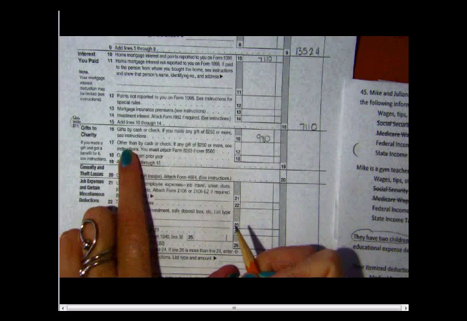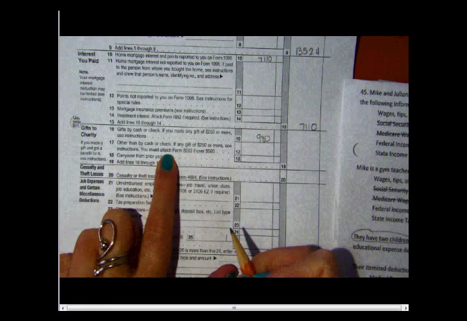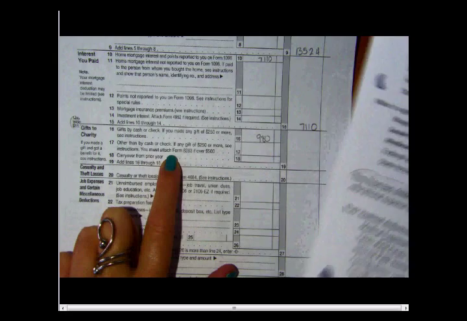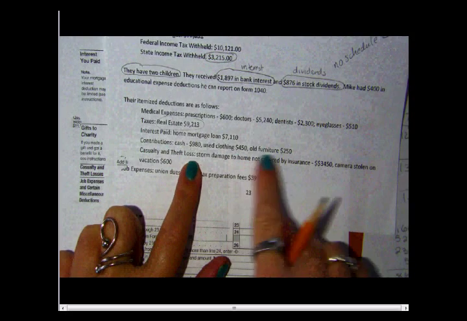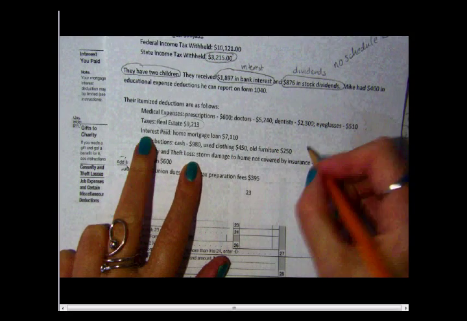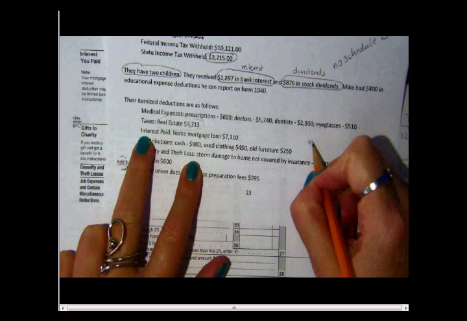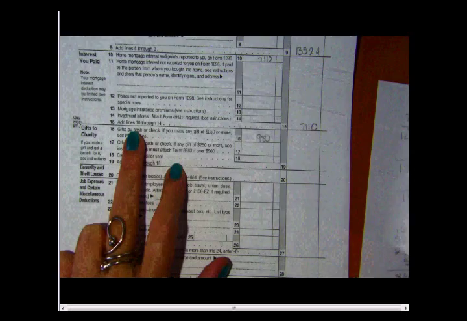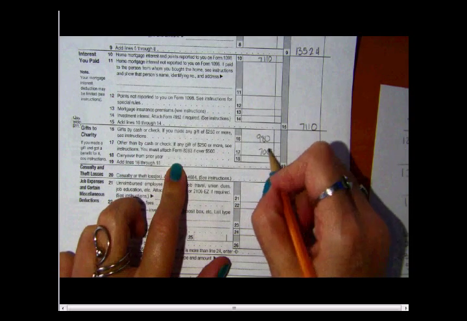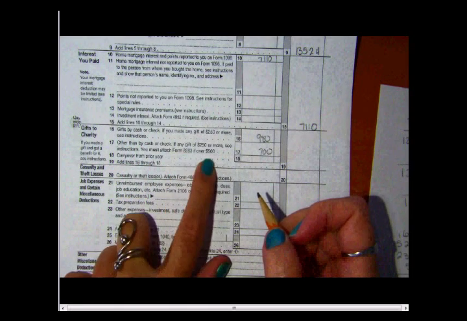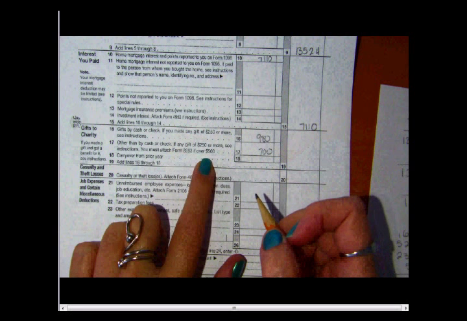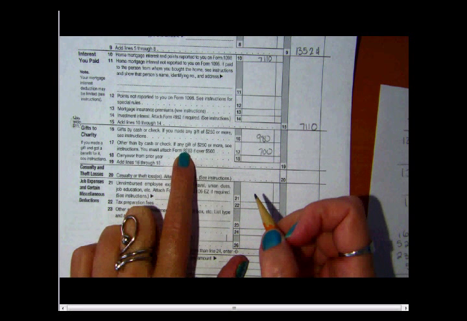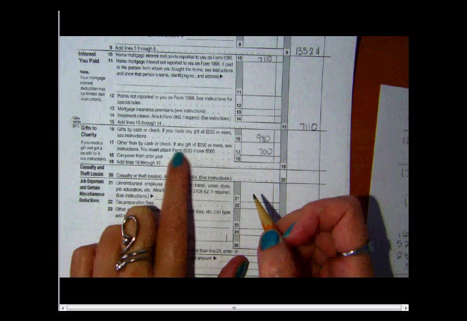Okay, and then we have other than cash. Okay. We have used clothing and old furniture. So we're going to add those together. $700. Okay, now in this one, we have to attach a form if it's over $500. I don't have this form, but again, all the instructions are on it.